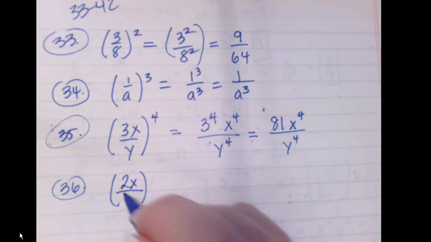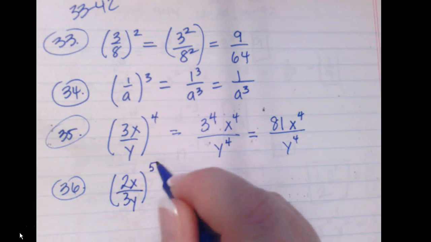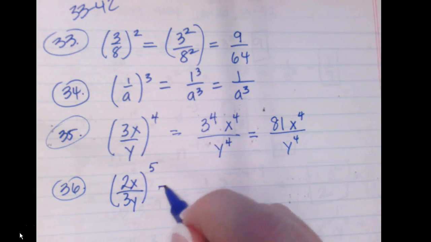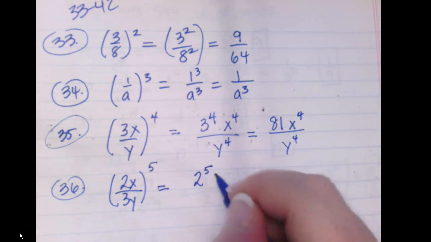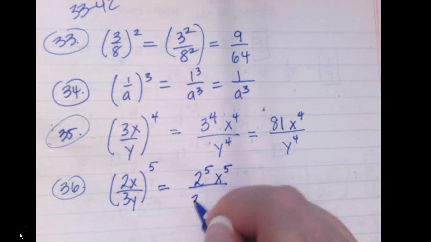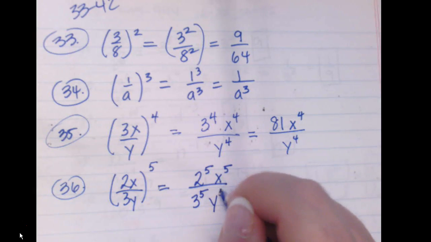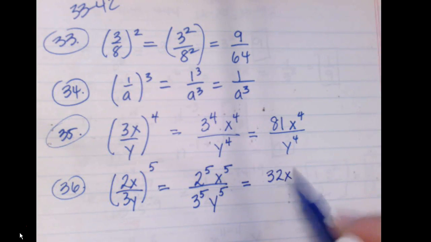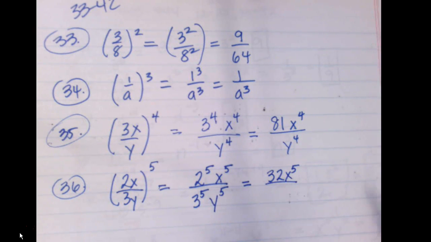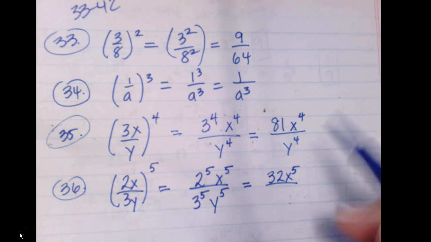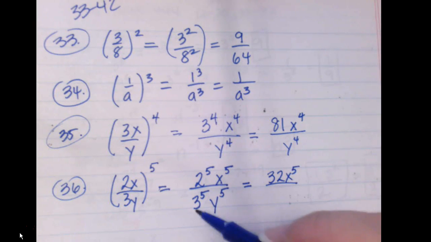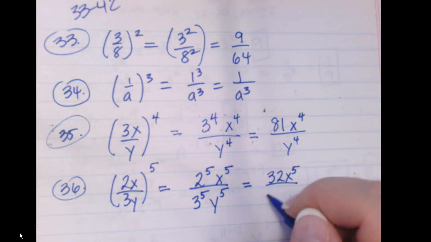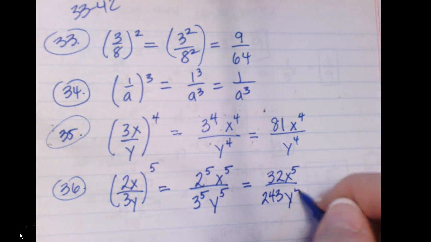In number 36, I've got 2x over 3y, all of that quantity to the 5th. So there are 1, 2, 3, 4 things inside of those parentheses that are going to be to the 5th power. 2 to the 5th, x to the 5th over 3 to the 5th, y to the 5th. And then you're going to go and work all of that out. So 2 to the 5th is 32, x to the 5th. 3 to the 5th is, so I could use my calculator, or I can just do 3 times 81, which was 3 to the 4th. So 3 to the 5th is 243 over y, times y to the 5th.